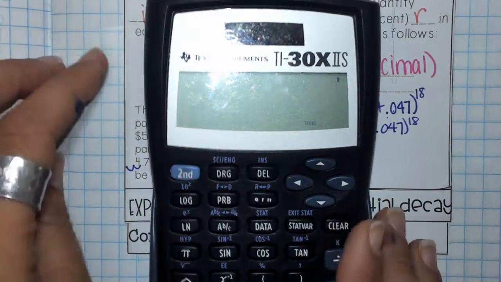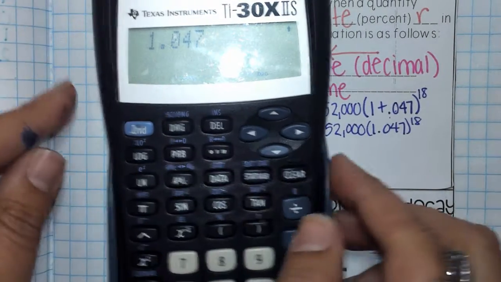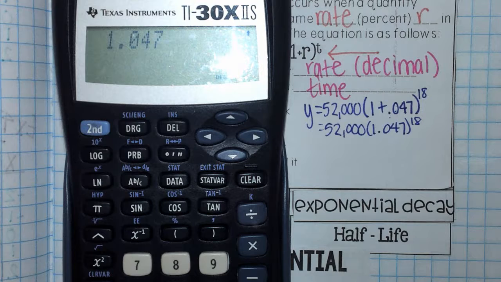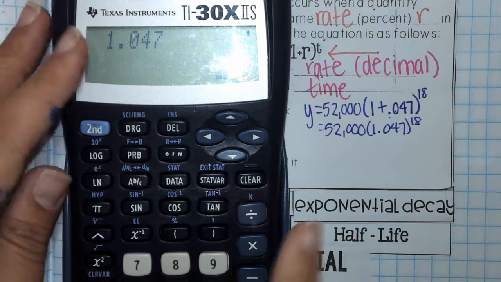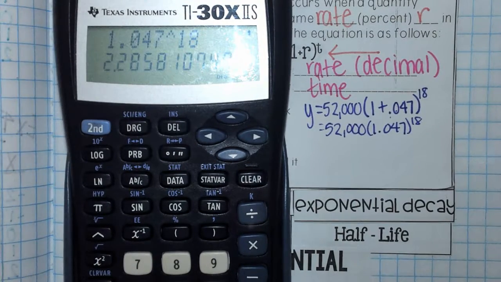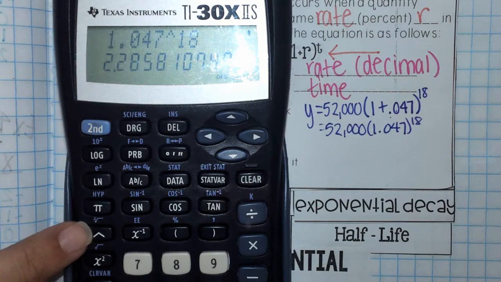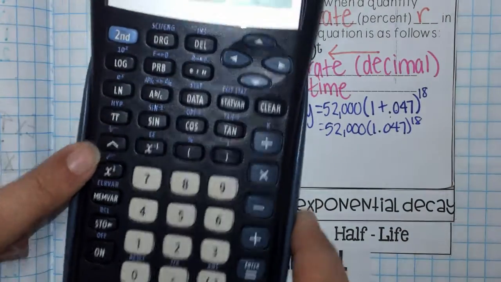Okay, so now everybody should have a calculator because we have to use exponents. So in your calculator, I want you to type 1.047. And then I want you to hit caret. Good. And I want you to hit 18. Caret is this button right here. It looks like a little rooftop.